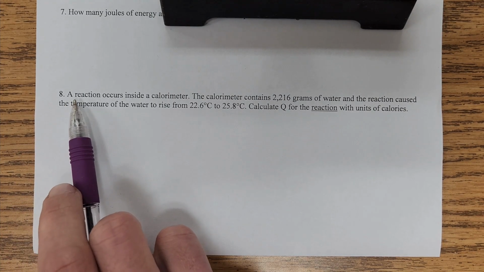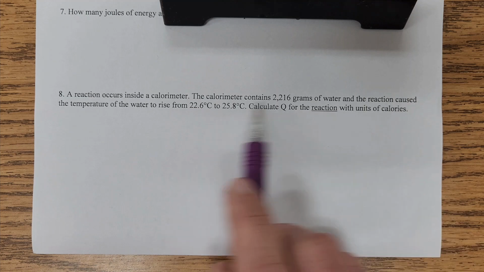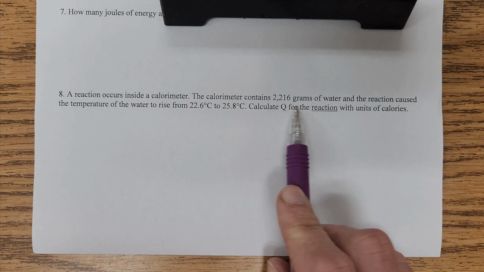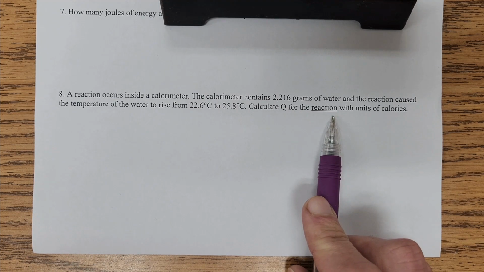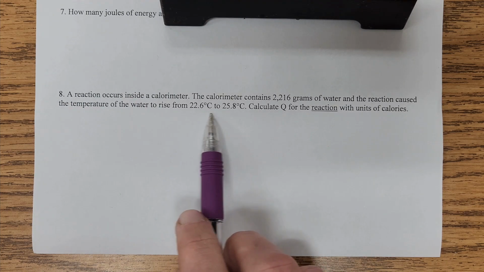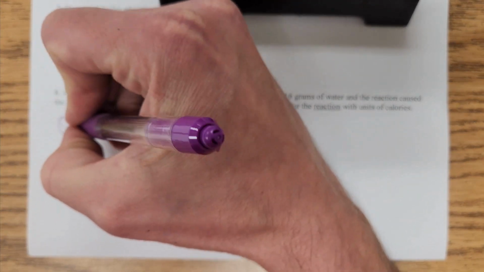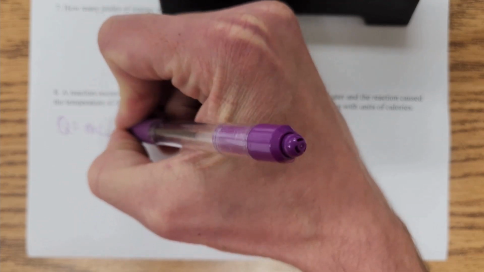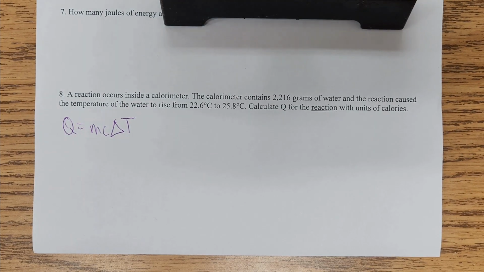A reaction occurs inside a calorimeter containing that many grams of water, and the reaction causes the temperature of the water to rise from that to that. Calculate Q for the reaction with units of calories. So aside from the fact that this is Q, this tells us there will be a delta T. So Q equals mc delta T is going to be happening here.